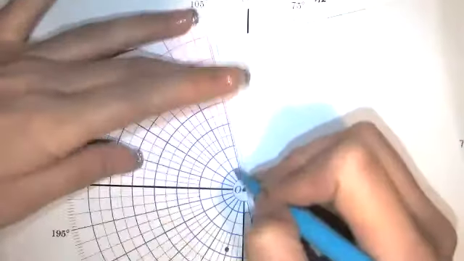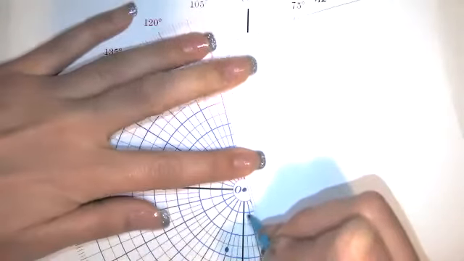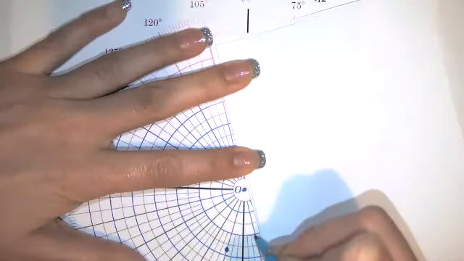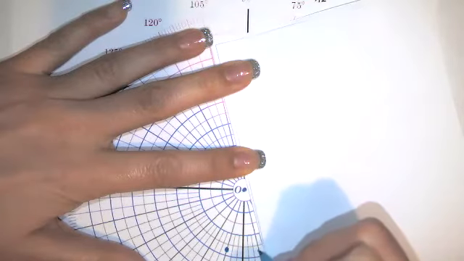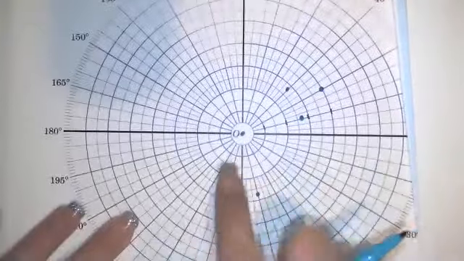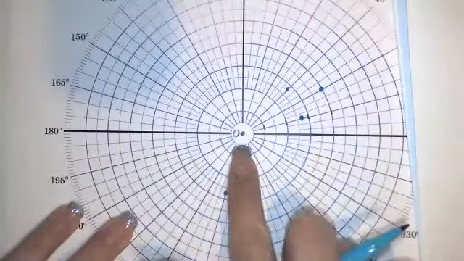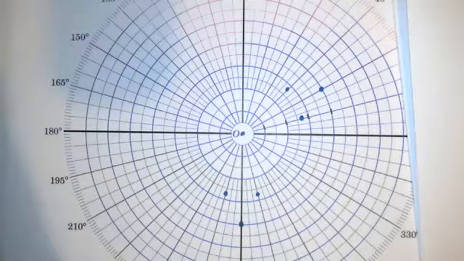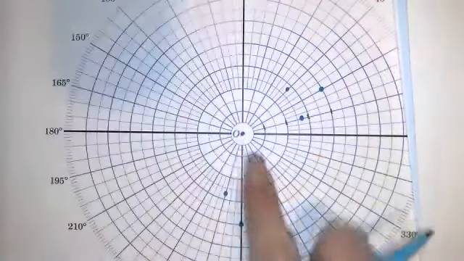So rather than going 2.8 units this way, we're going to go 2.8 units this way, negative 1, negative 2, negative 3, 2.8. See that symmetry? Sort of looks like a flower. And then we go back to 0.